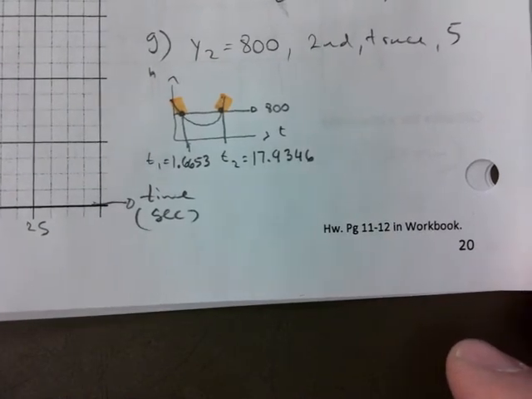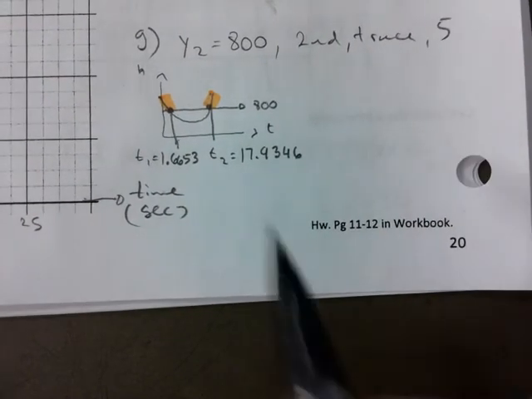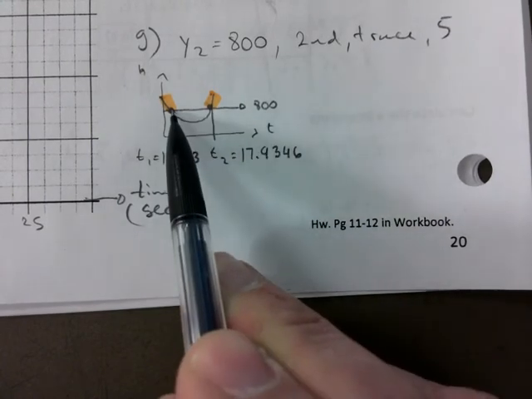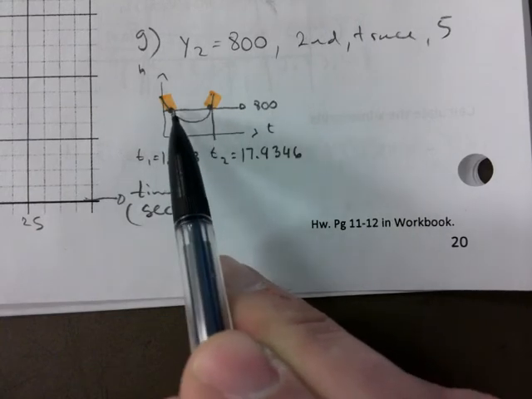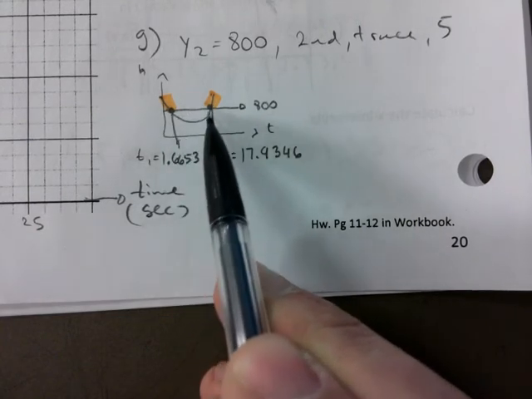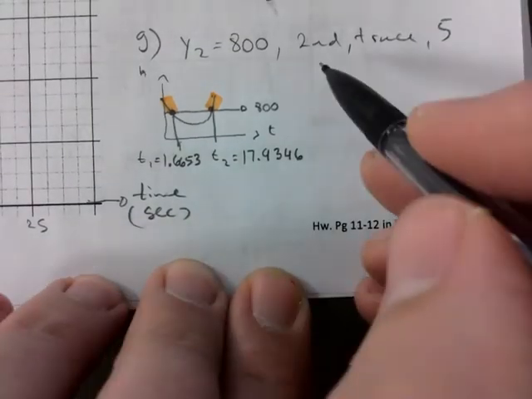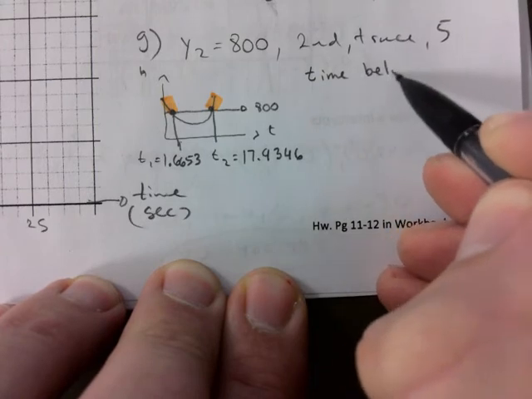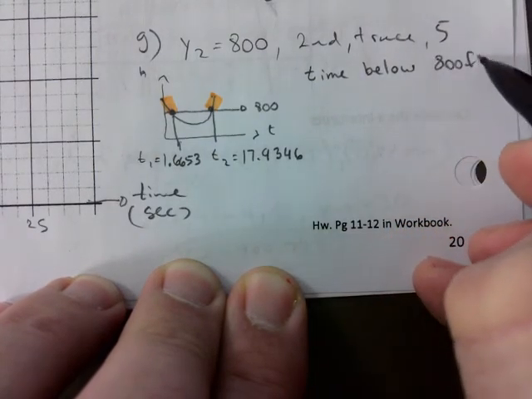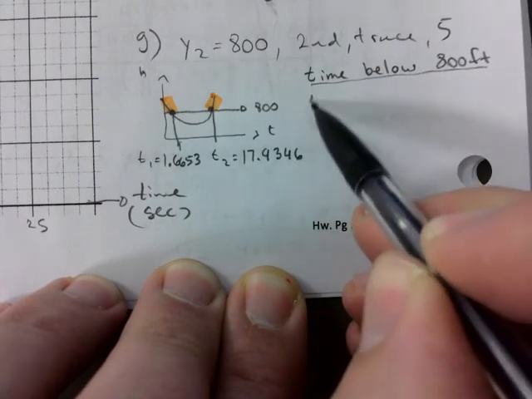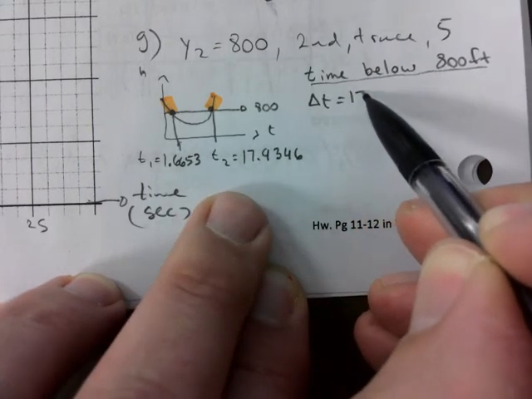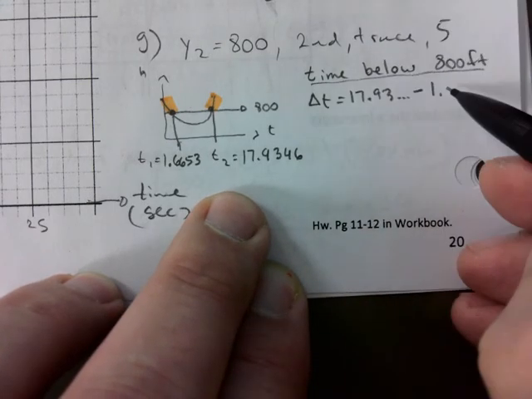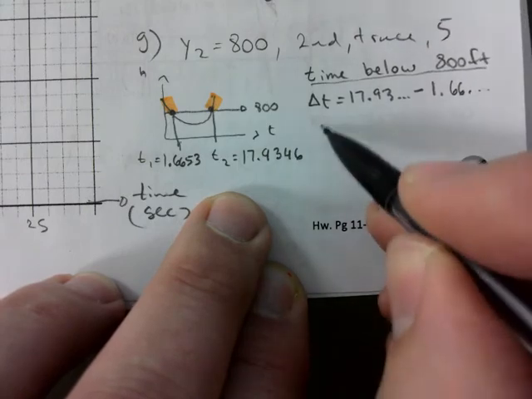Now, if we subtract these two, we're going to find the time it stayed below, right? Because this is the time, this time. If you subtract them, you're going to find the time below. So I'm going to say this: time below 800 feet. I'm going to go delta time. And I'm going to go 17.93 dot dot dot minus 1.66 dot dot dot.